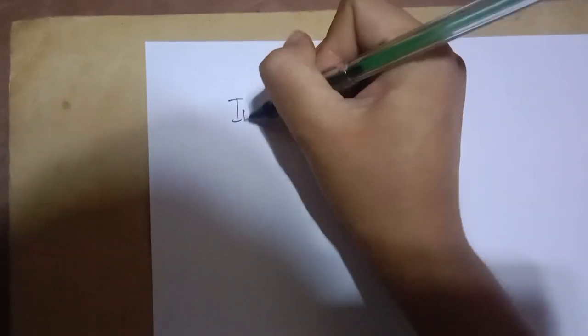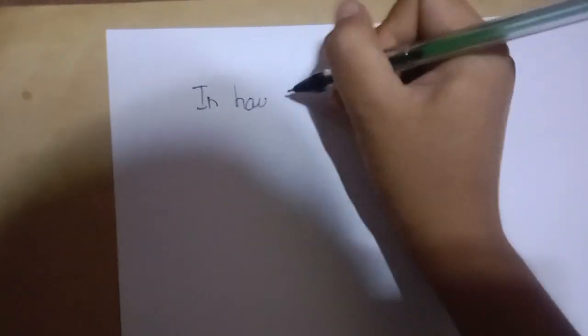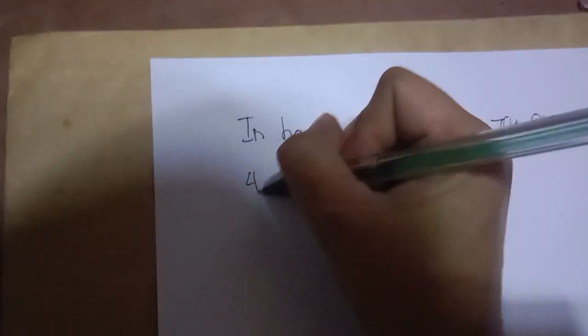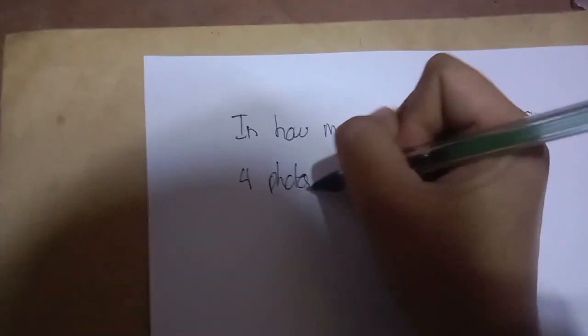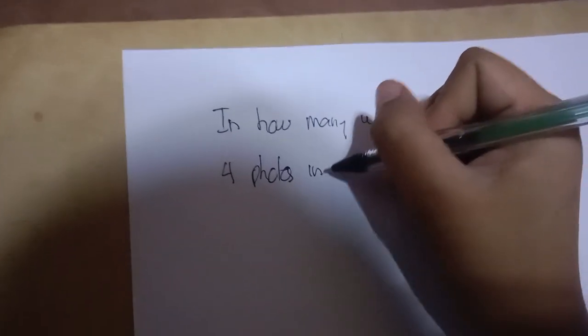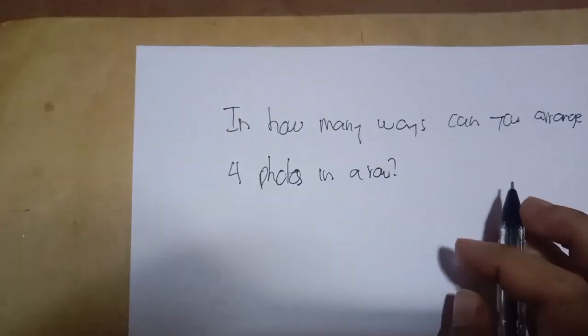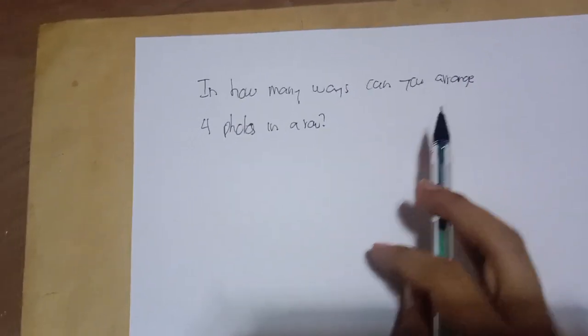Now, we have also another example. In how many ways can you arrange 4 photos in a row?